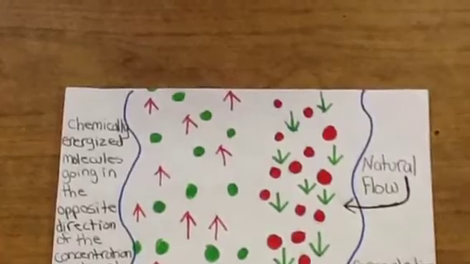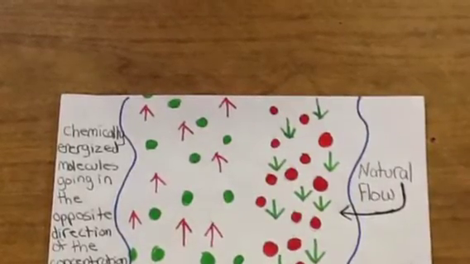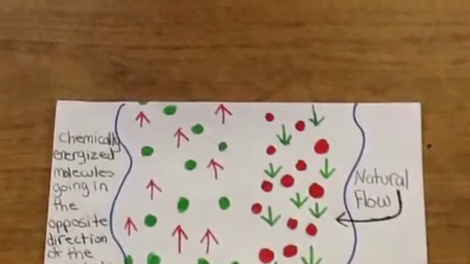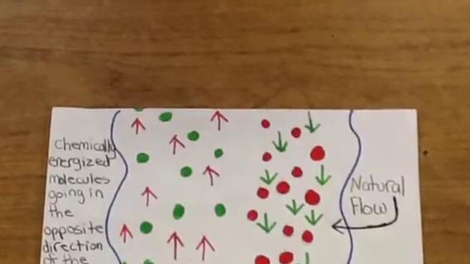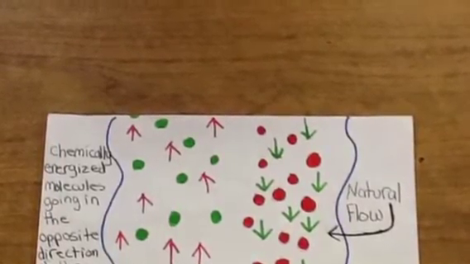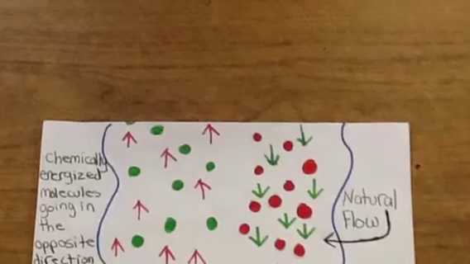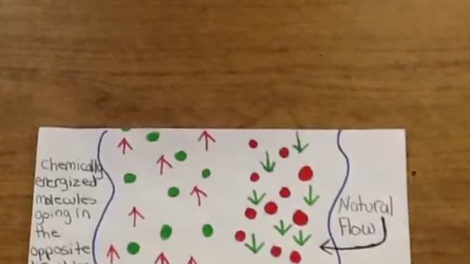On the right side of the diagram, the molecules are going with the natural flow. But on the left side of the diagram, the molecules are going against the natural flow and are being forced. On the left side is an example of active transport.